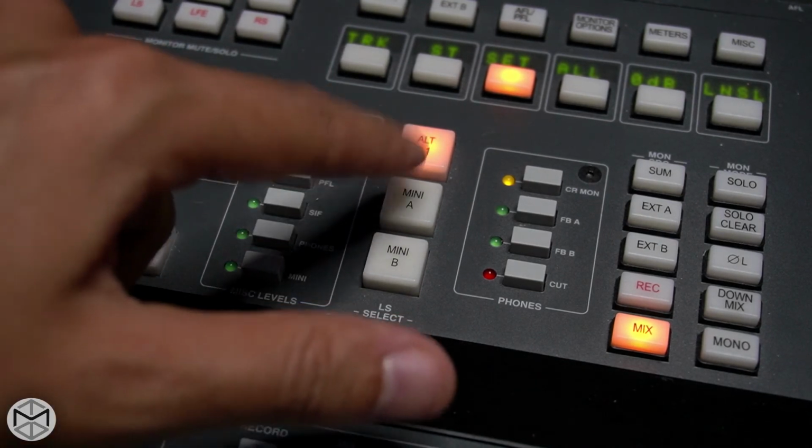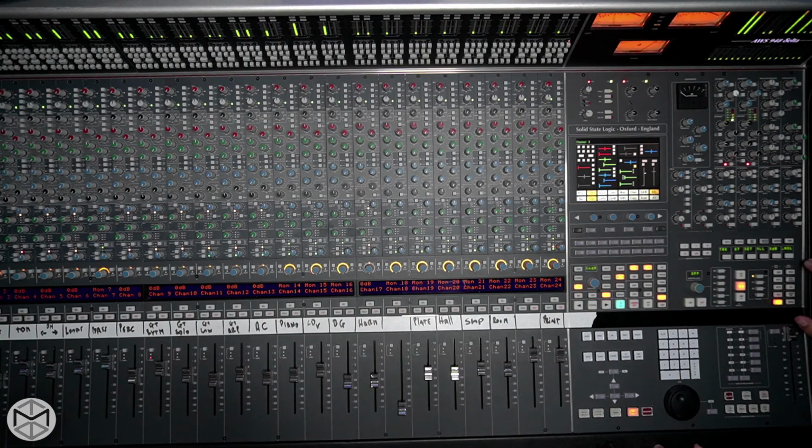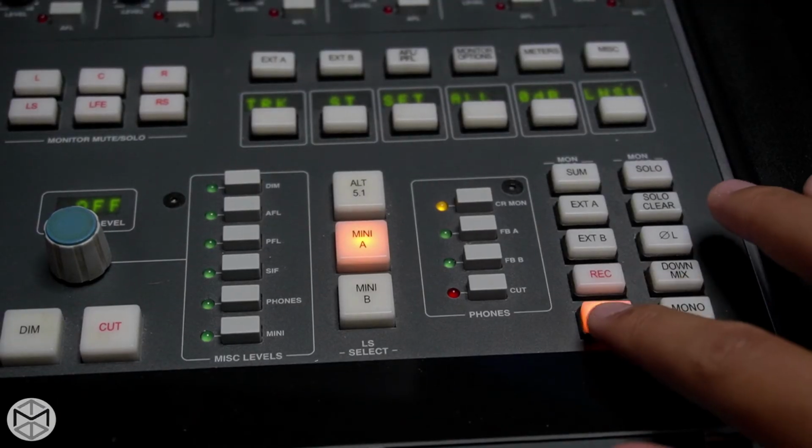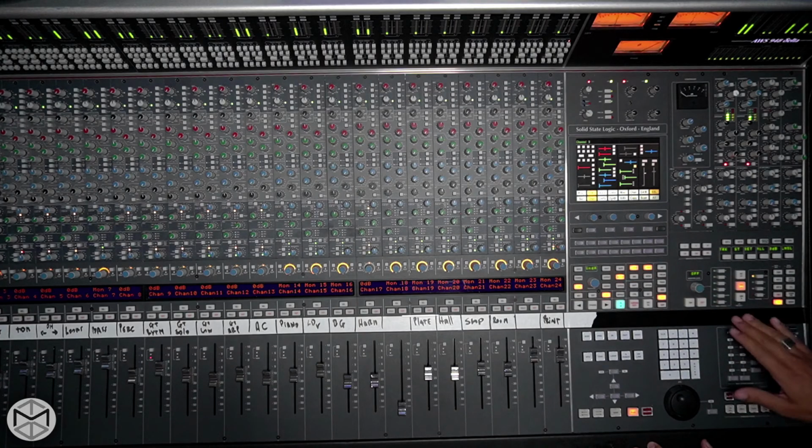All the way to the right, we have our monitor source. Right now, as you can see, we can select different types of monitor sources. As I told you before, we are in a function called mixing mode. Therefore, you want to make sure that the function you're monitoring your audio from is the mixing path.